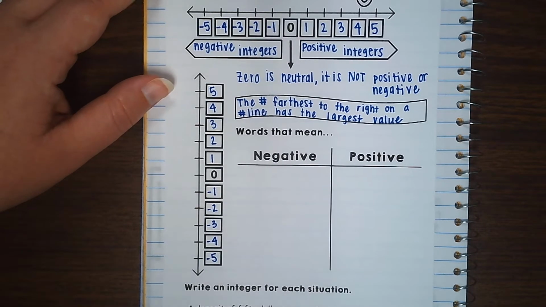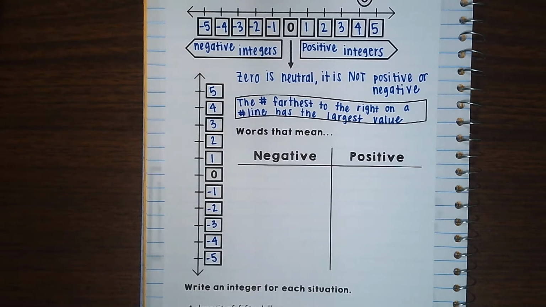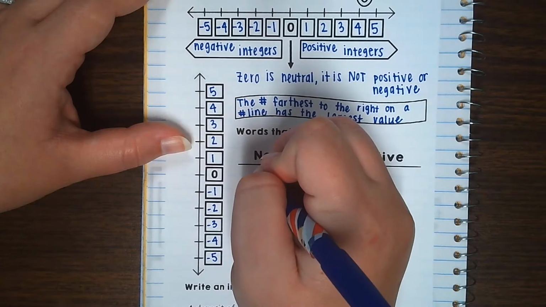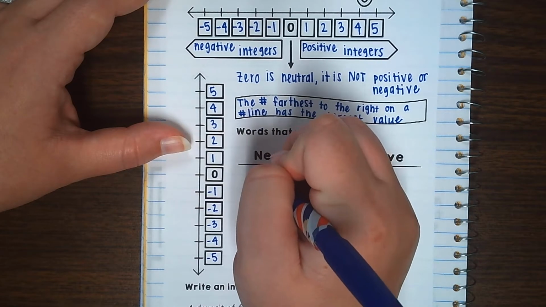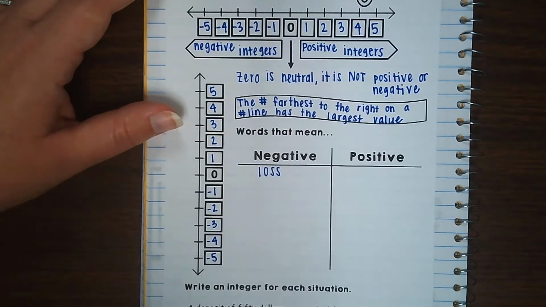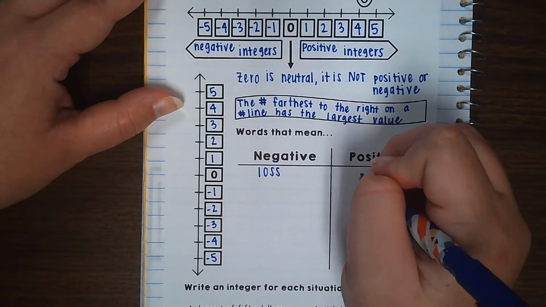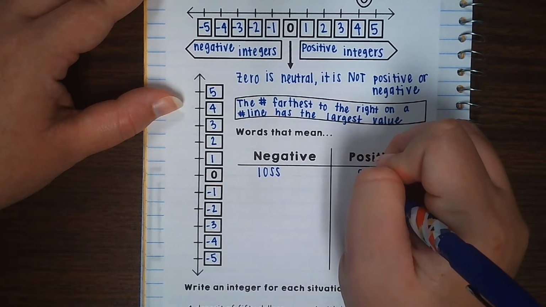So when we're thinking about words that mean negative or positive, there are a few different words that we can think of. For negative, we might think of a loss. Like if you play football and you have a loss of yards, that is negative. The positive version would be gain.